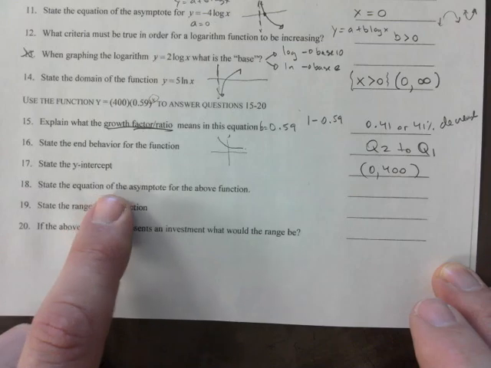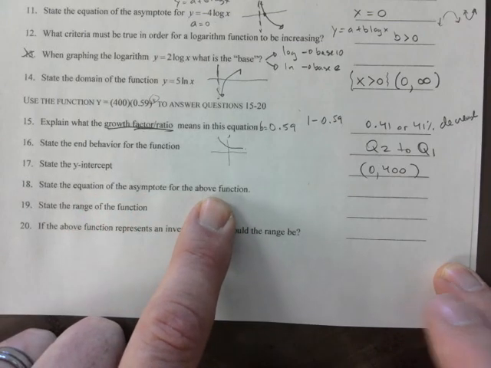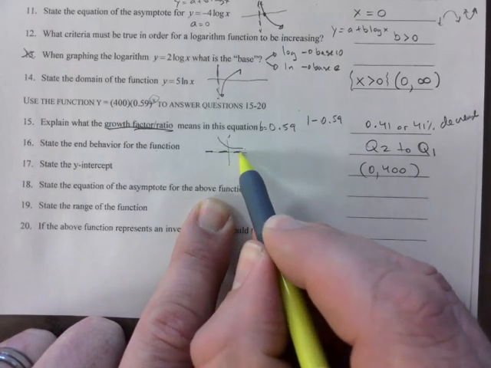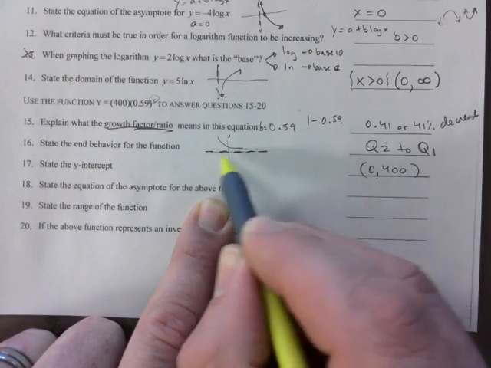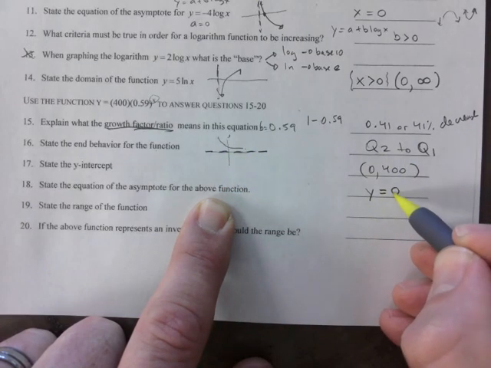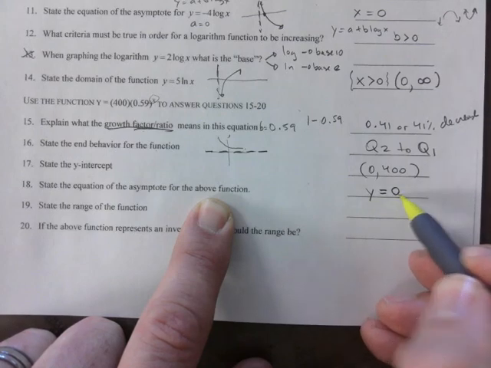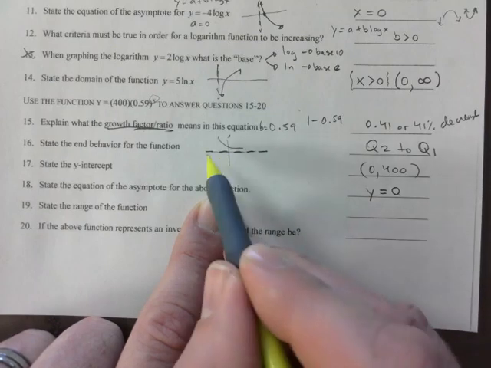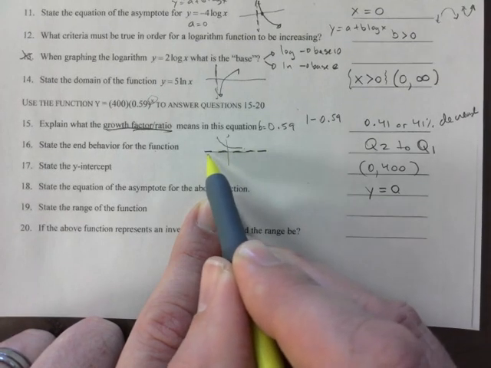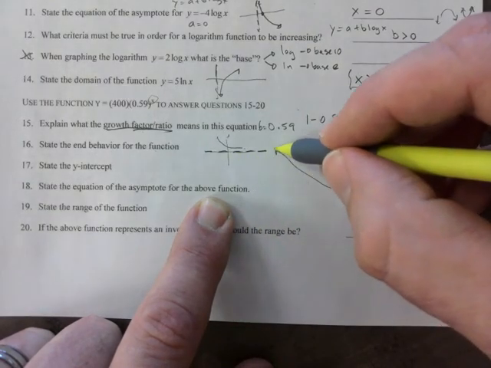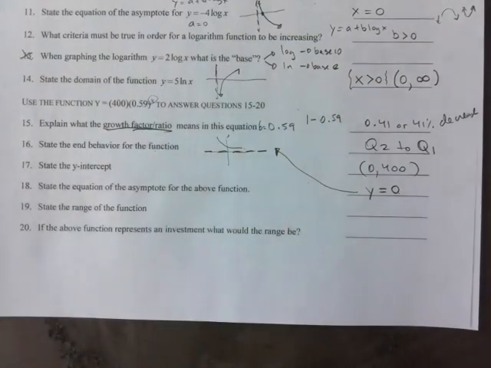State the equation of the asymptote of the above function. The asymptote is running alongside the x-axis. So it's what? y is equal to, right? y equals a number is always going to be a horizontal line. And you want it to be 0. You want to be right on the x-axis. That's when y is equal to 0. So if you want to make a little note, I would keep this one. This is a really good review in general.